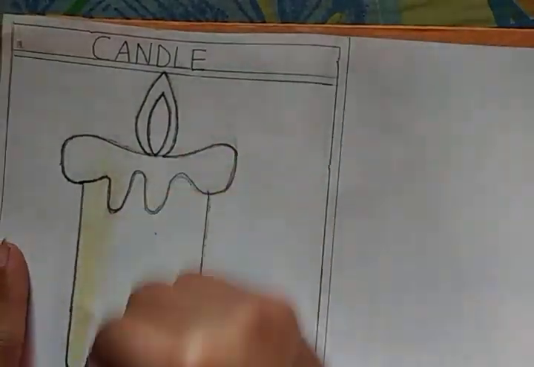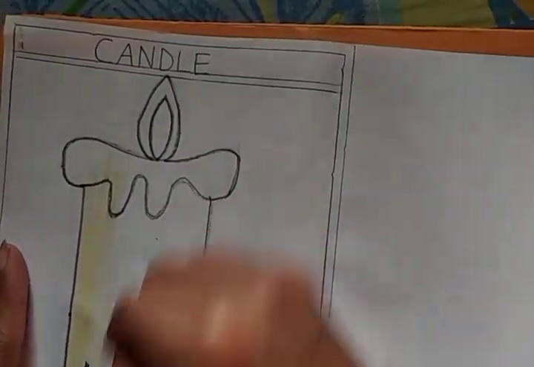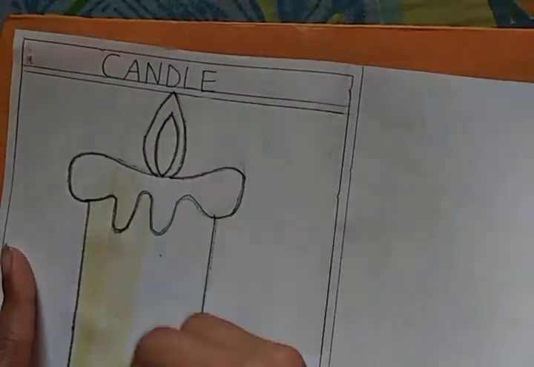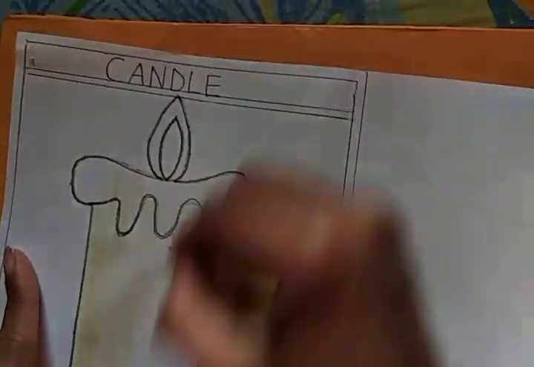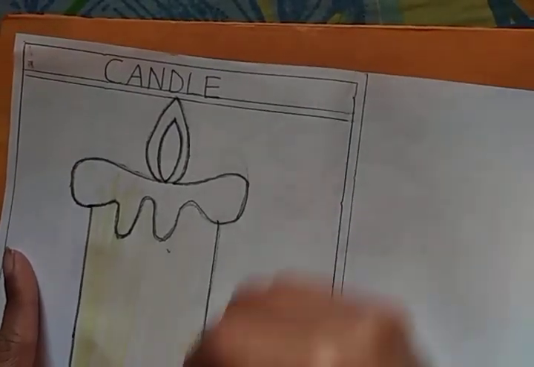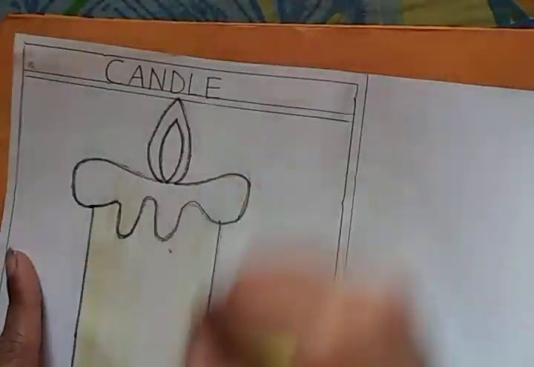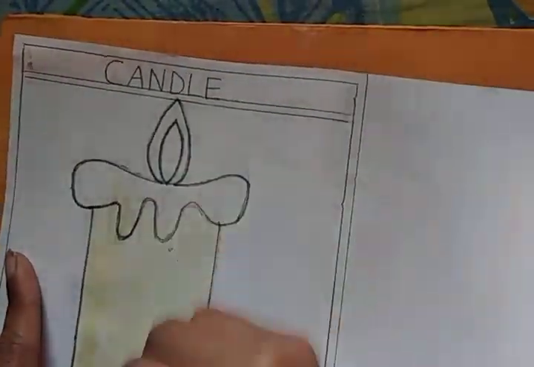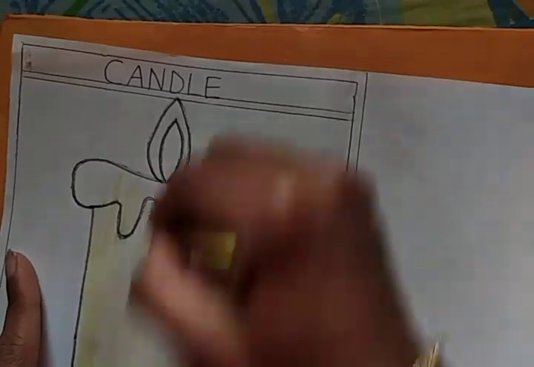As I said, any method you can follow, but stick to the same method itself. See here, this is a candle. You can draw by your own creativity, children. Just try to draw. You need to attempt. Slowly you will get the speed to draw.